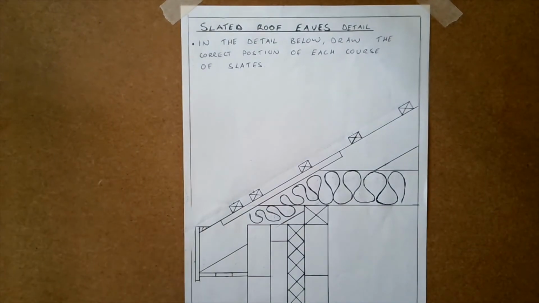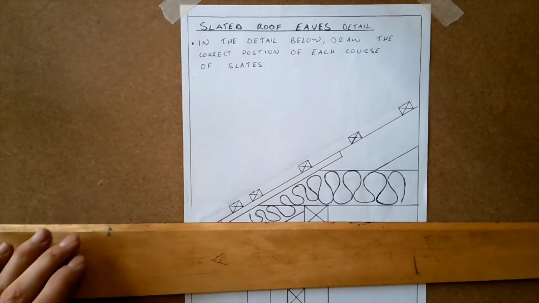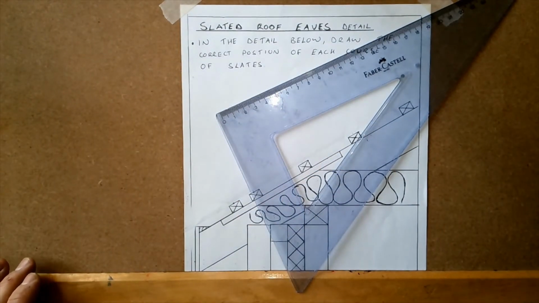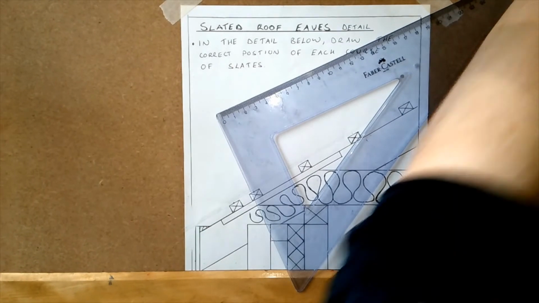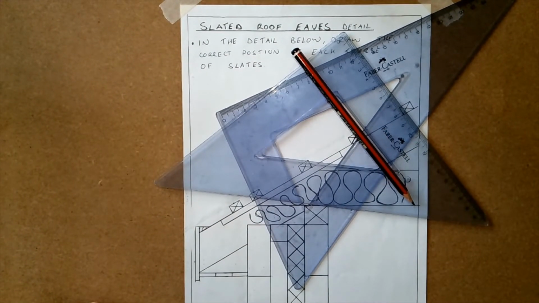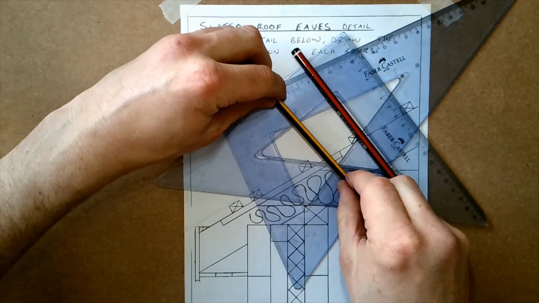Before we start drawing that, a little bit on the equipment being used. A T-square. We have our 60-30 set square. We have our 45-degree set square, a 2H pencil, an H pencil for your dark work. I'm just going to use an HB for the sake of the video.